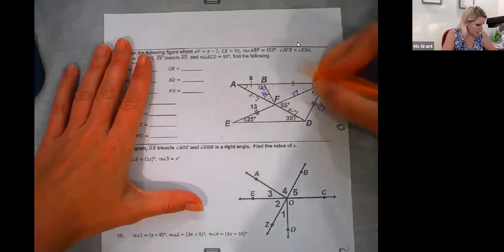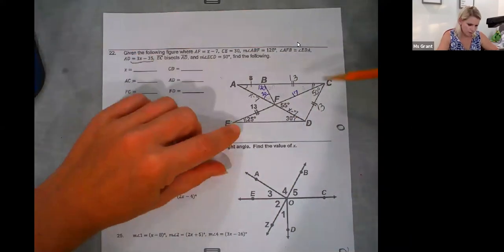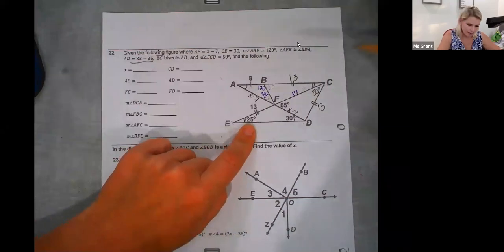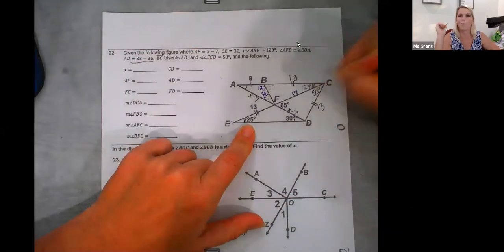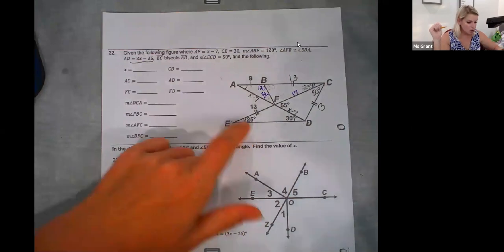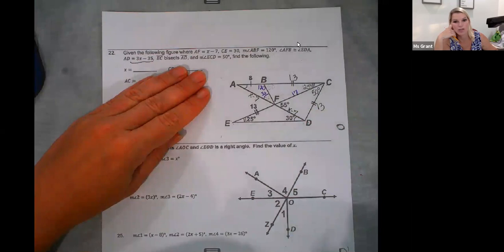And BC is 13. How about, oh, look at this. Angle E is 25 degrees. Look at this double line. That means it's congruent to 25 degrees. Now I've got a lot here. I haven't even started answering my questions, and look at how much information I have. This is really good. Okay, really good.